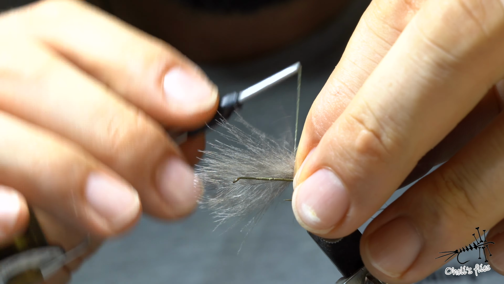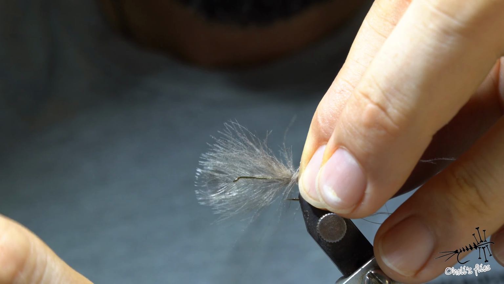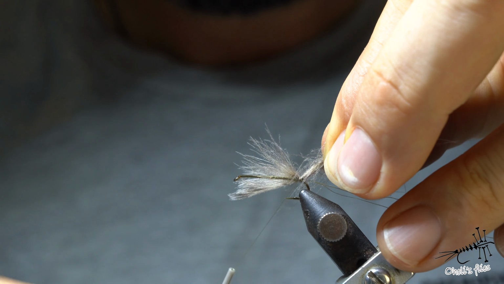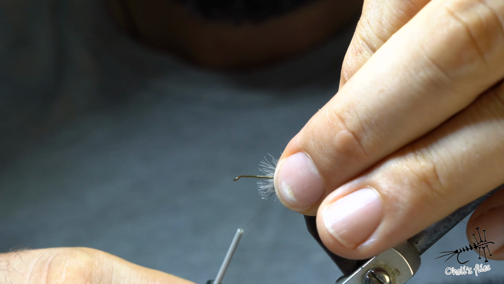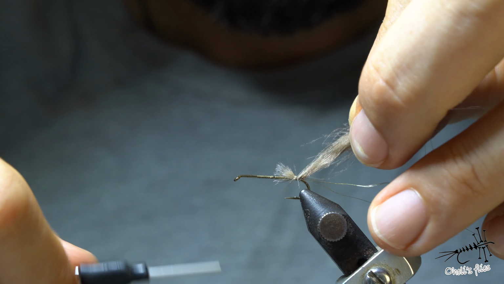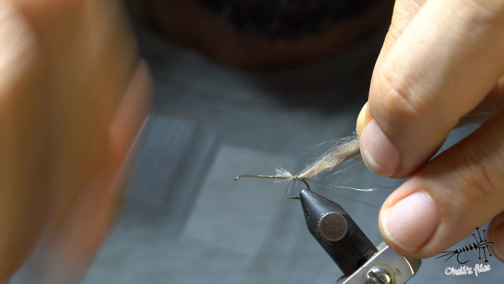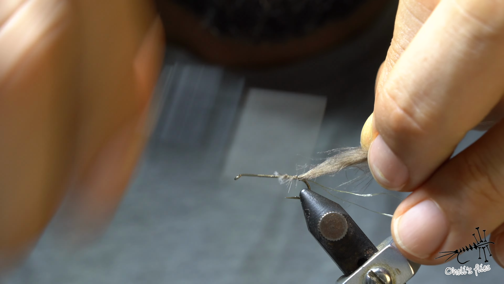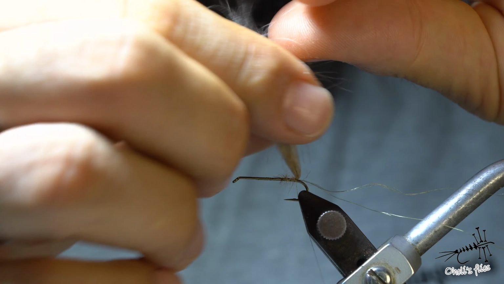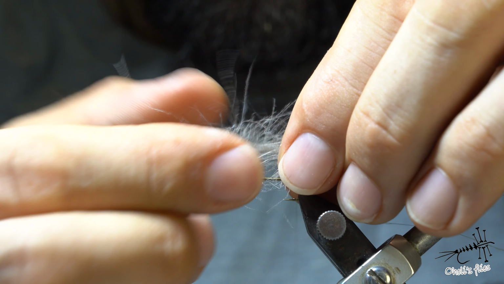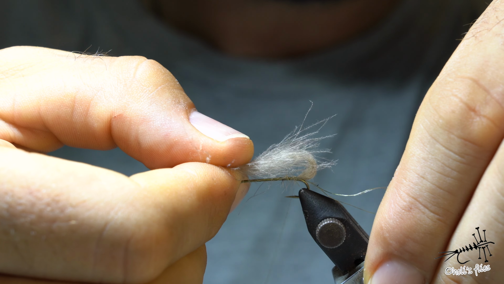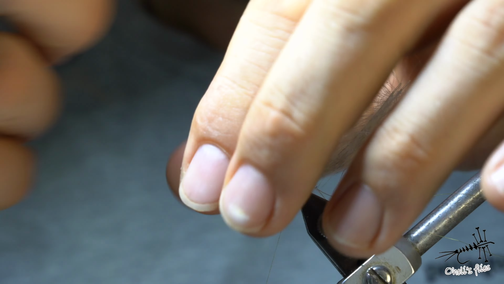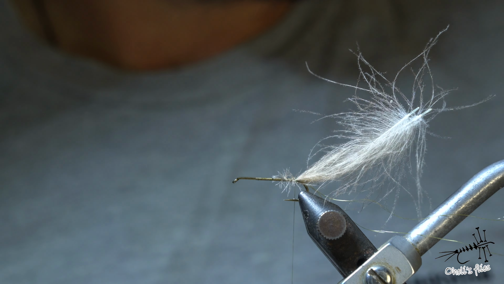and then with loose wraps I'll pull the feather up, keep it on the top of the hook shank, and then secure it with tight thread wraps. See, it's going to be good, looking good. Now I'm checking the wing. Is it going to be enough or not? For now I'm satisfied.